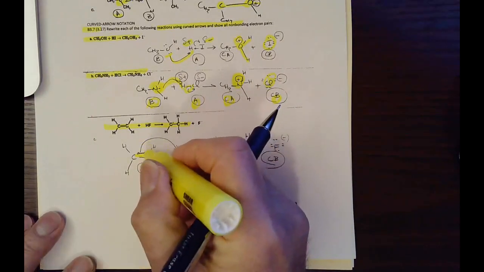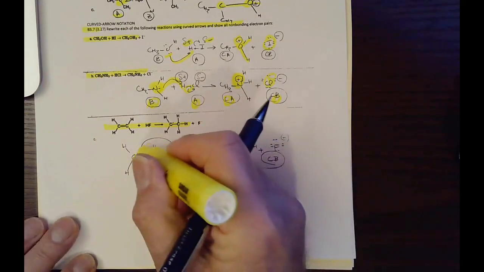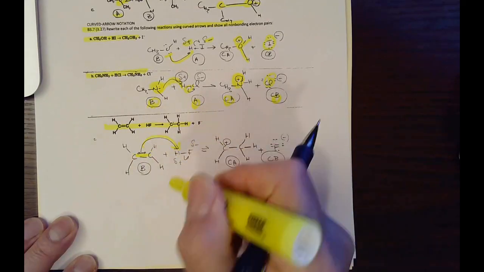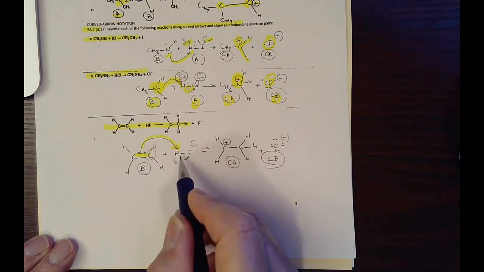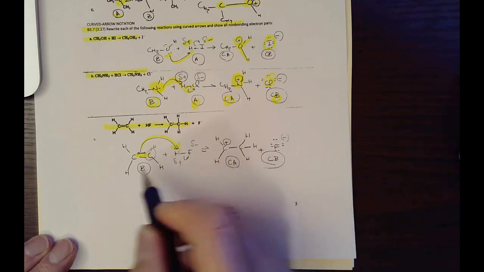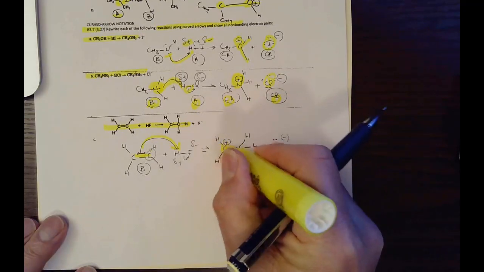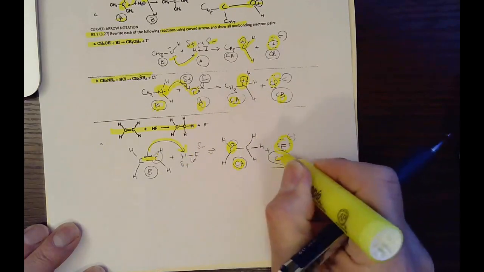A bond forms between H and this carbon, which is symmetrical, the carbon attached to the pi bond. So if you move the electrons this way, the carbon that lost the pi bond would be positive, and that's the conjugate acid. And gaining this electron would be negative, which would be the conjugate base. So this was page 3.